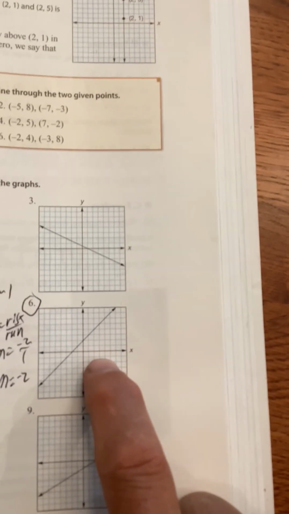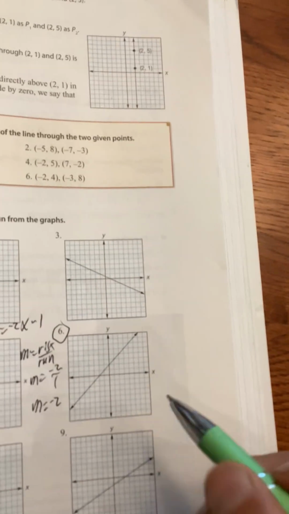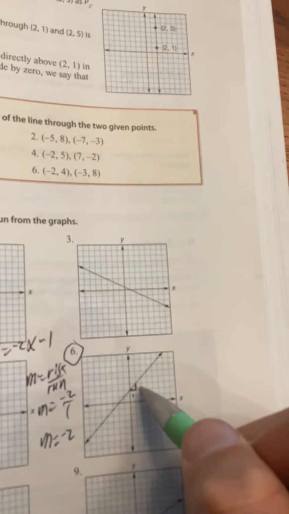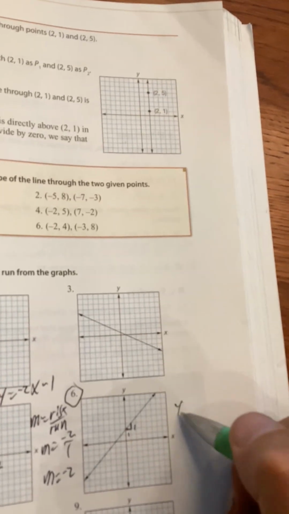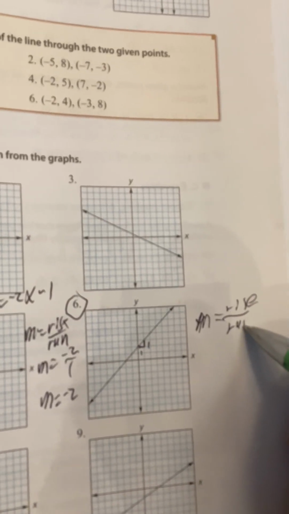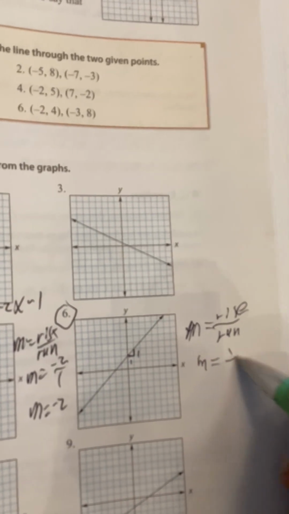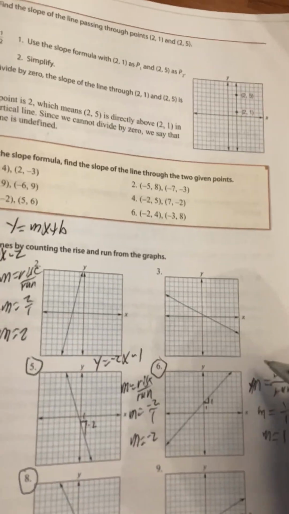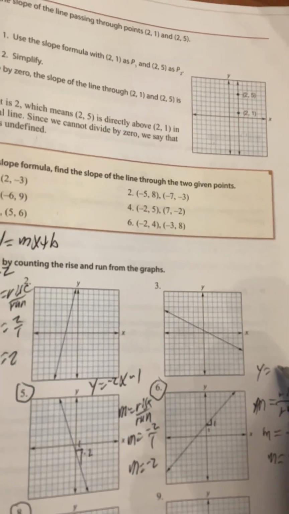So pause once you try number 6 here. So m equals rise over run. And it looks like you just went over 1 up 1. And so your slope is 1. Bob's saving $1 every day. And your y-intercept's 2. So my equation would be y equals just x plus 2. Bob has $2 and he's saving $1 every day.